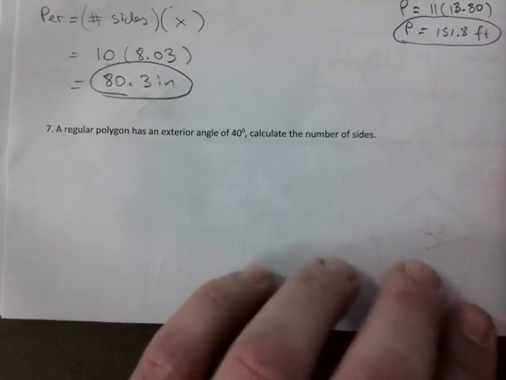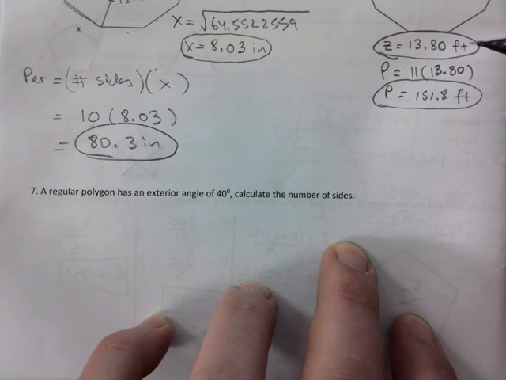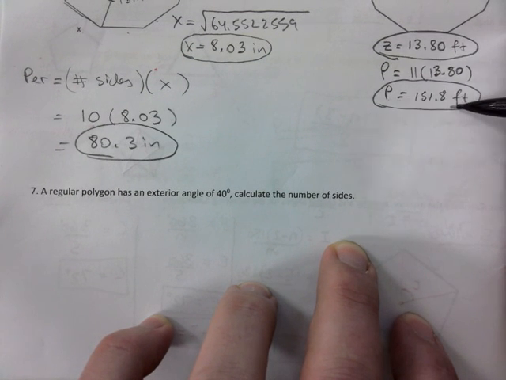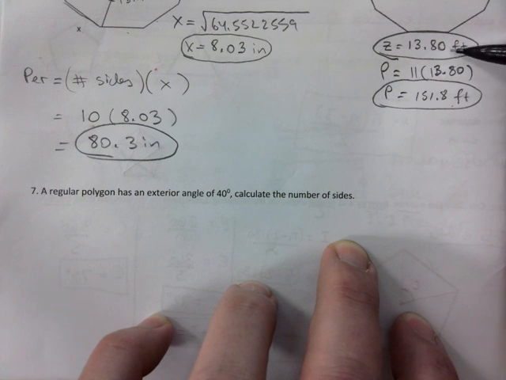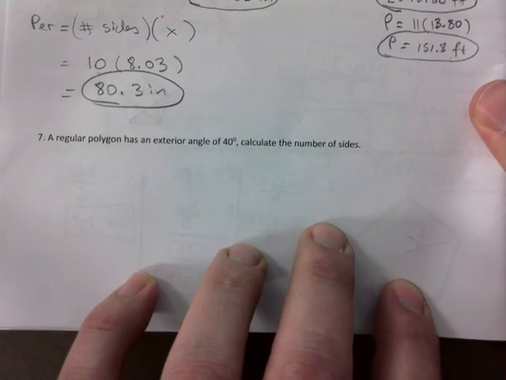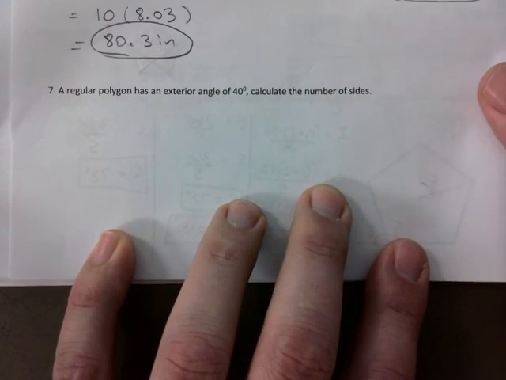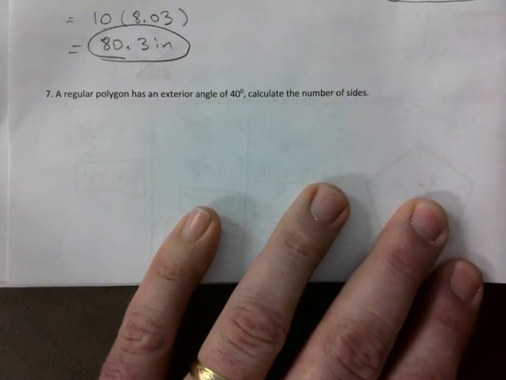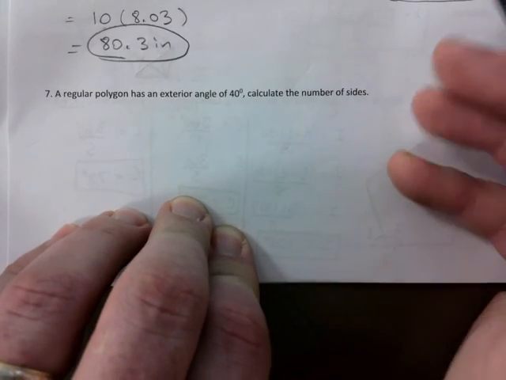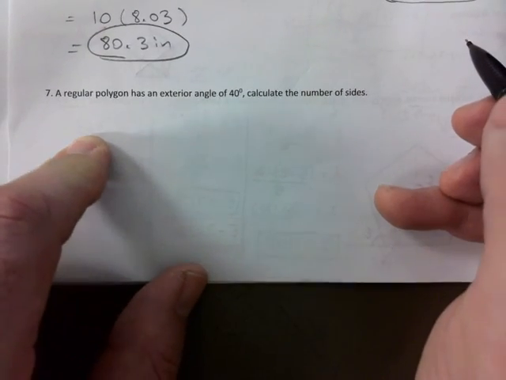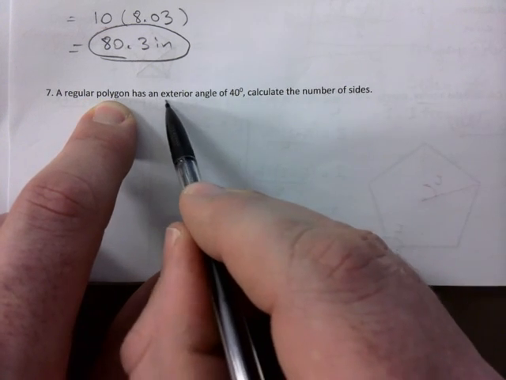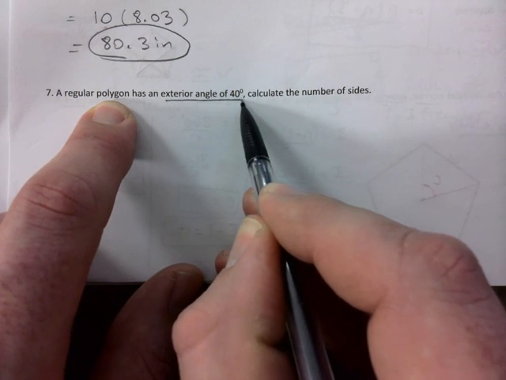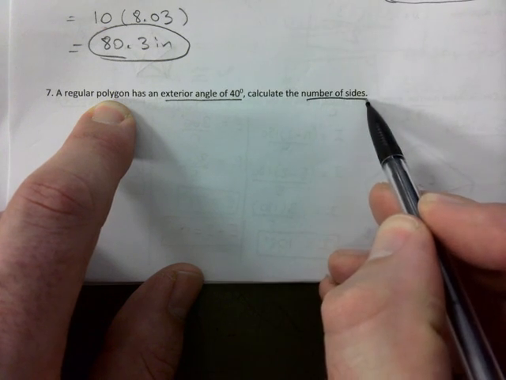Couple more examples, guys. So write this down, okay? Z is this, P is that. If you need some alone time practicing this, you know the answer, okay? I may or may not have an AC tomorrow where that is being asked of you. Intent. Wink, wink, right? A regular polygon has an exterior angle of 40 degrees. Calculate the number of sides.